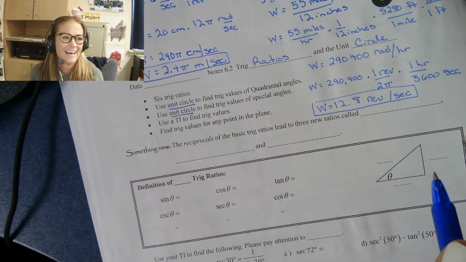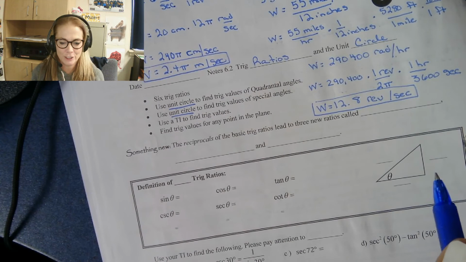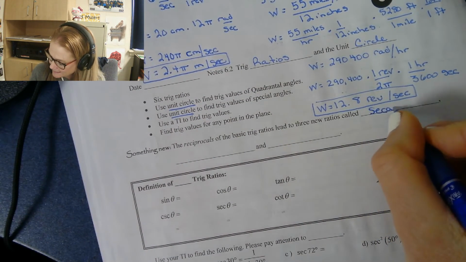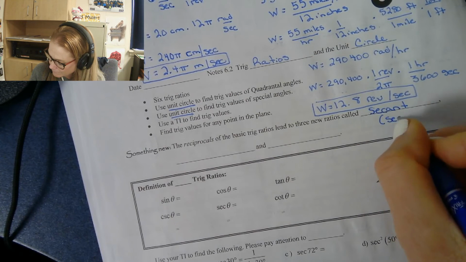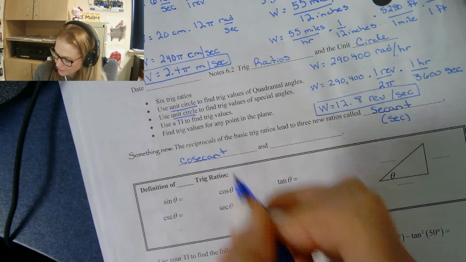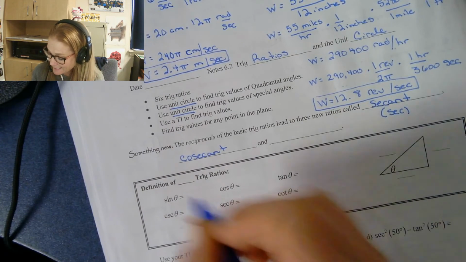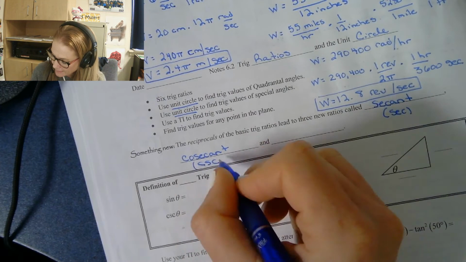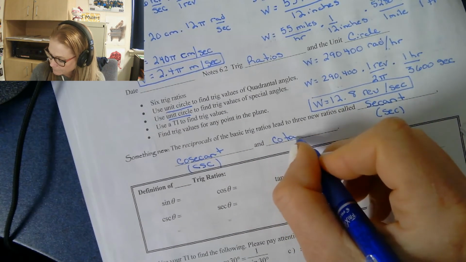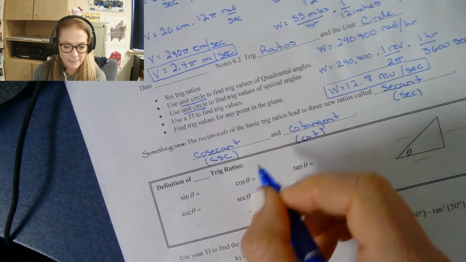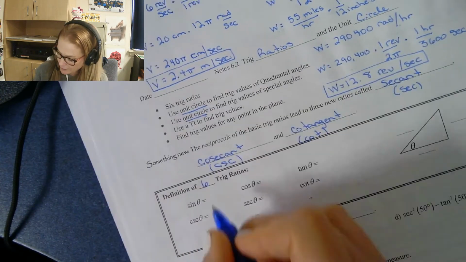All right. Something new: the reciprocals of the basic trig ratios lead to 3 new ratios called secant, S-E-C-A-N-T, cosecant, C-O-S-E-C-A-N-T, and that's abbreviated C-S-C, and cotangent, C-O-T. Okay, so the definition of the 6 trig ratios.